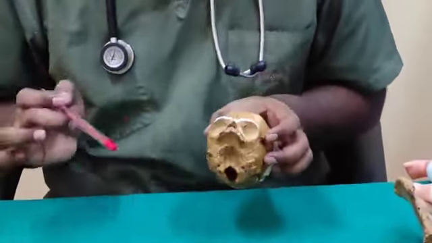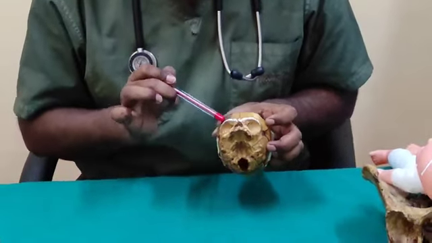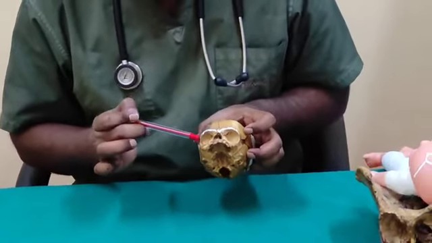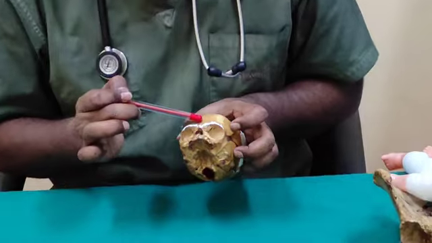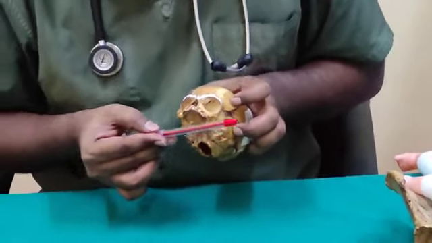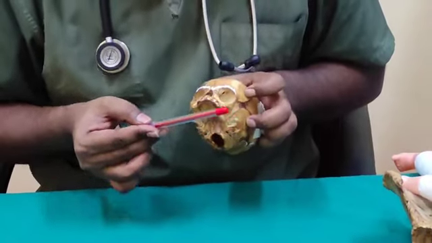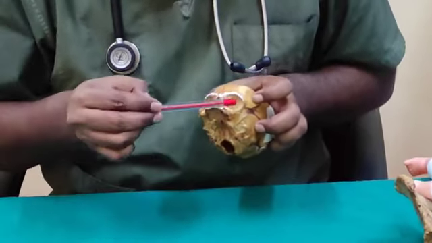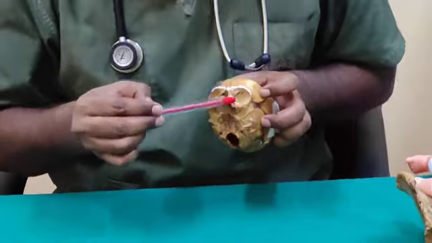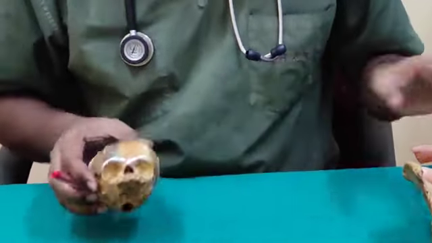Now you come to the face. What is face? One boundary is the root of the nose and supraorbital ridge. Another boundary is submentum. What is submentum? That is the junction of the floor of the mouth and neck. So this area is face. Understood? Once again I will be showing it on the doll.